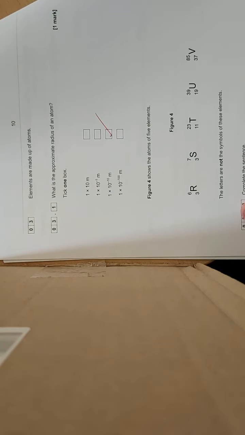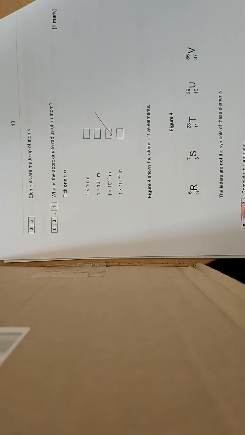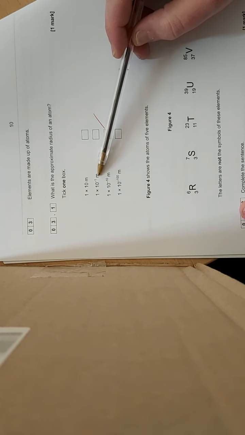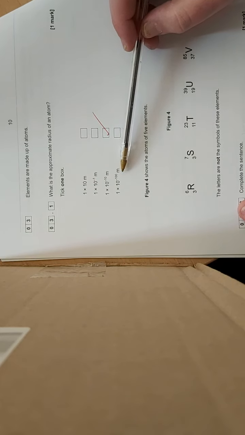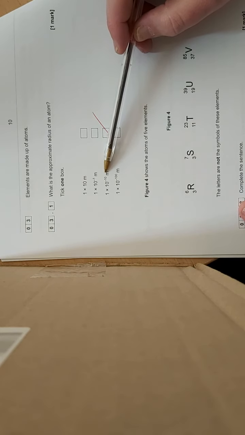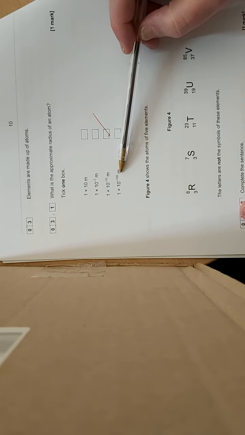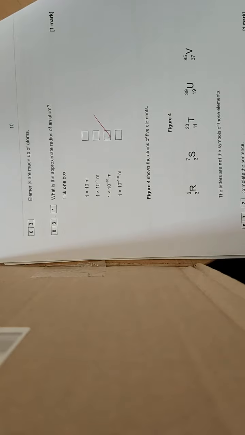So just remember, the approximate radius of an atom. It makes sense if you think about it, because it's certainly not going to be 10 meters. It's certainly not going to be 10 decimeters, sorry. And this would be quite small, but not that small. Sorry, this would be extremely small. Okay, this would be on the subatomic level. I thought it was a fifth option for some reason.